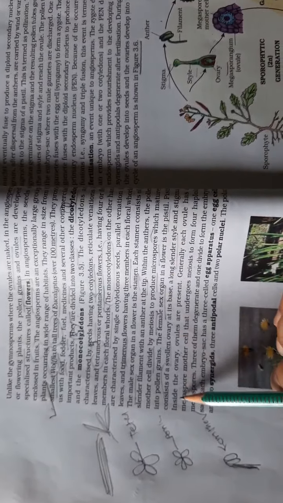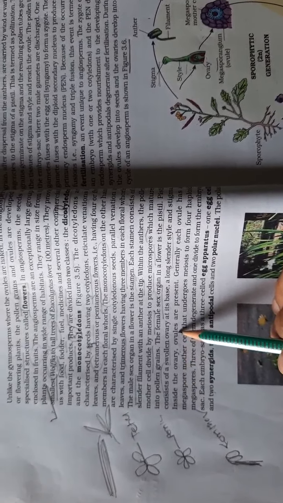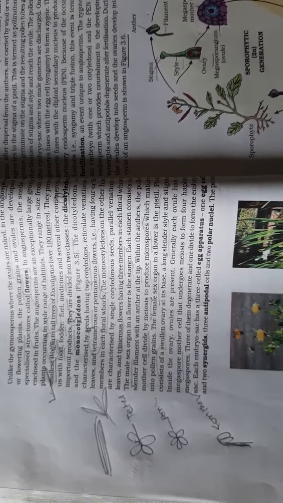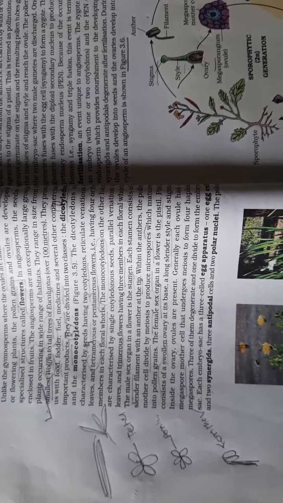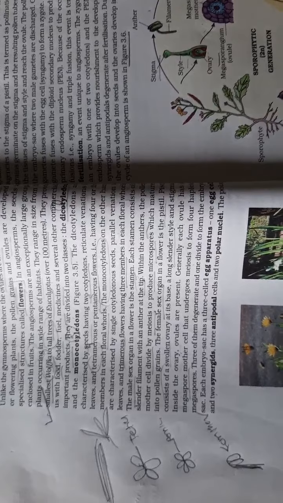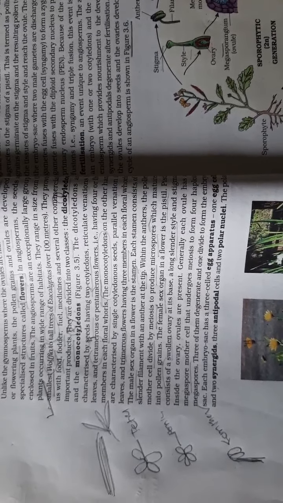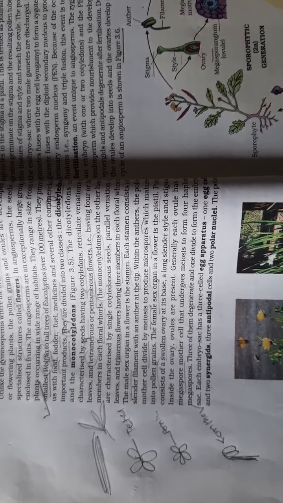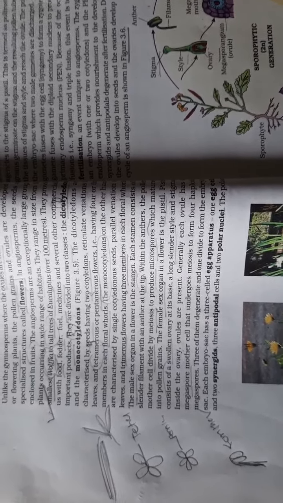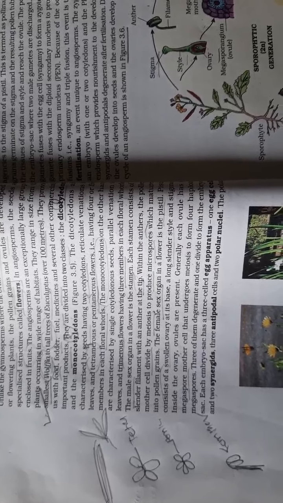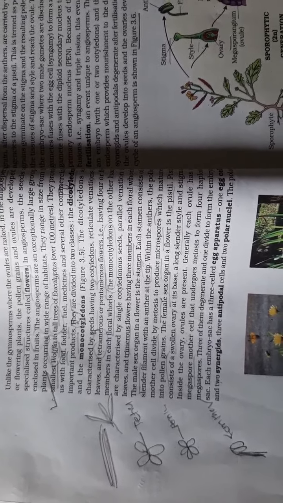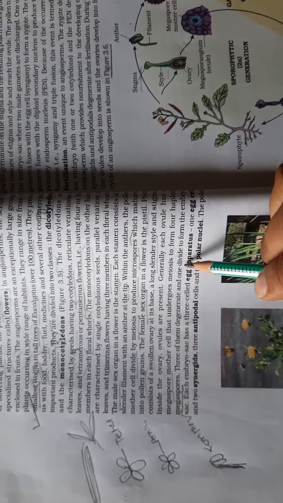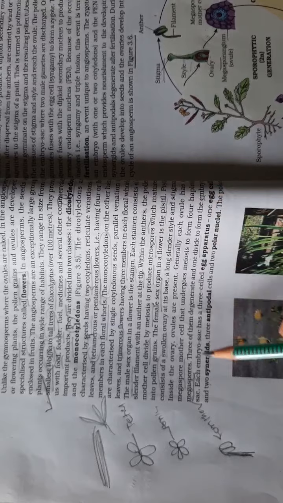Okay. Next point. Inside the ovary, ovules are present, and generally each ovule has a megaspore mother cell. The male sex organ contains only small spores, also known as microspores, and the spore developed in the female sex organ is known as the megaspore. Okay. Three of them degenerate, one divides to form the embryo sac.